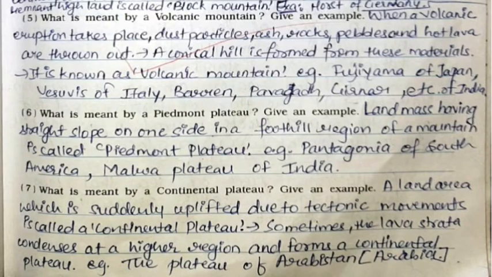of India. Sixth one, what is meant by a Piedmont plateau? Give an example. Landmass having straight slope on one side in a foothill region of a mountain is called Piedmont Plateau. Example, Patagonia of South America, Malwa Plateau of India.